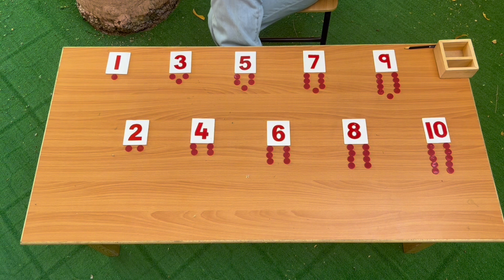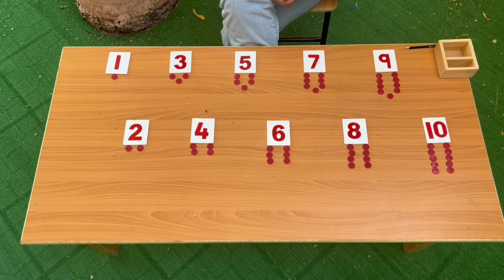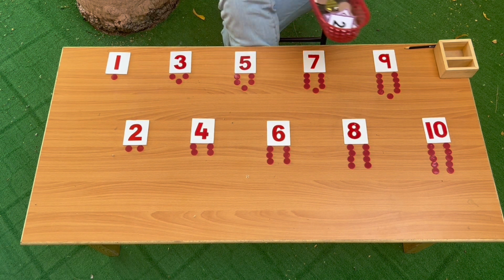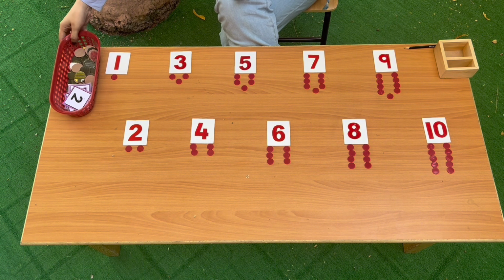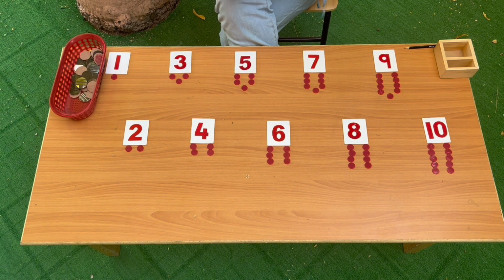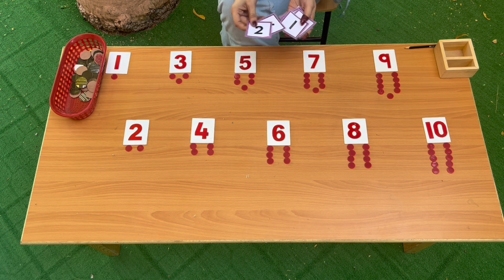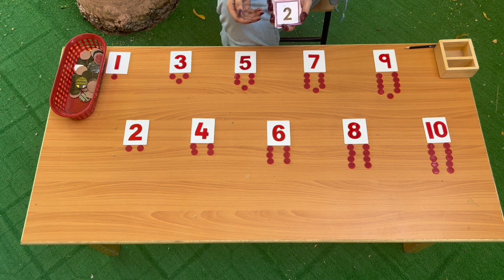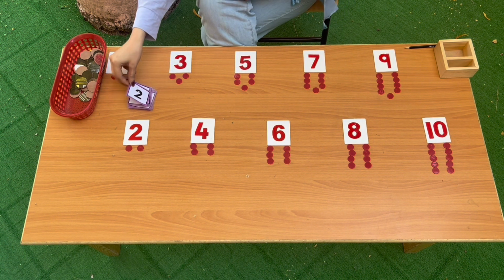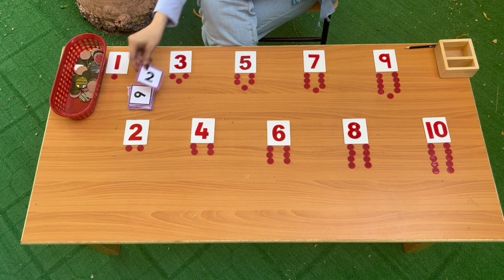Also, let me show you how you can make this material at home, because usually we don't have the Montessori material in our home environment. So what you can do is have the set of cards for numbers 1 till 10. Just have them printed, cut them, and laminate them, so they will be long lasting.